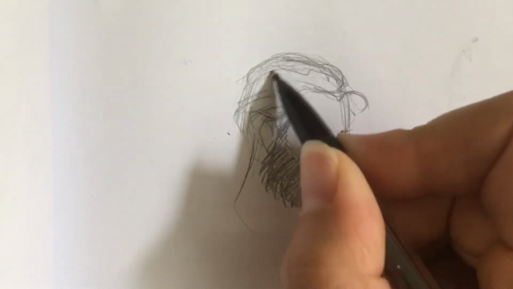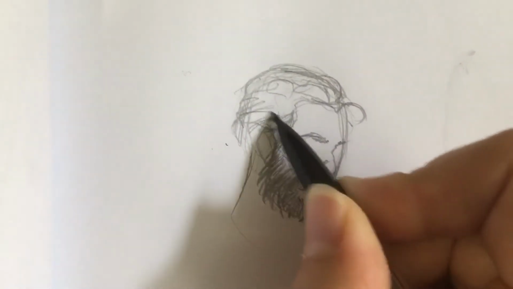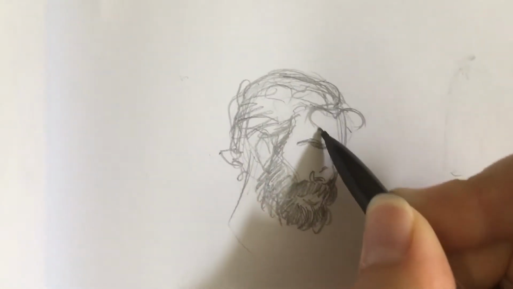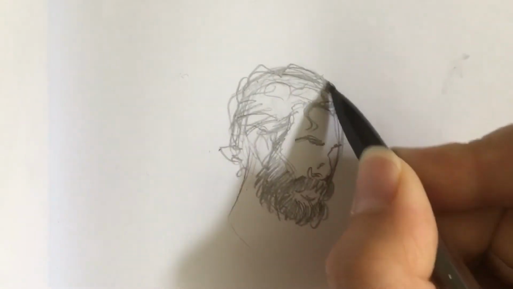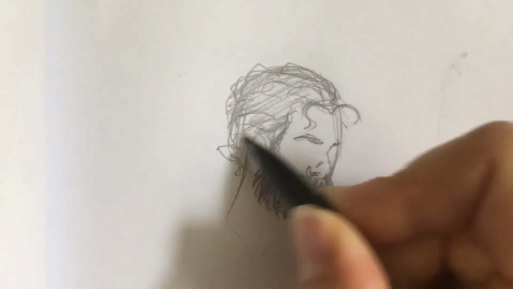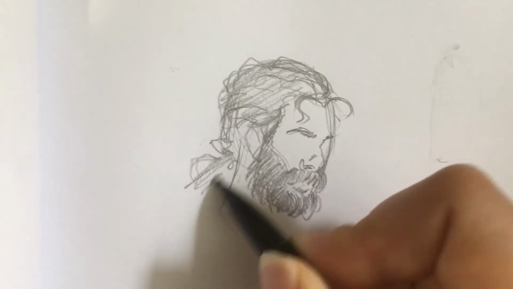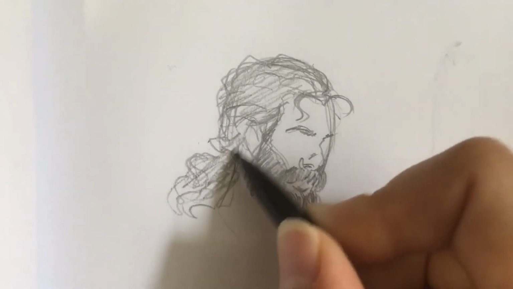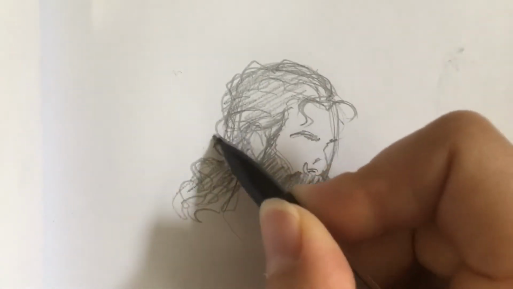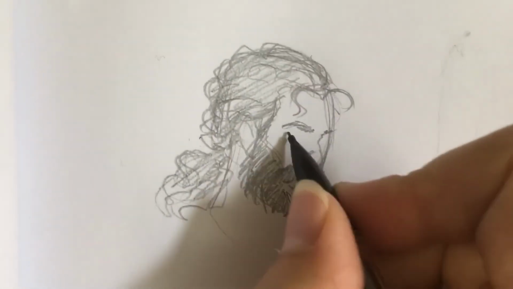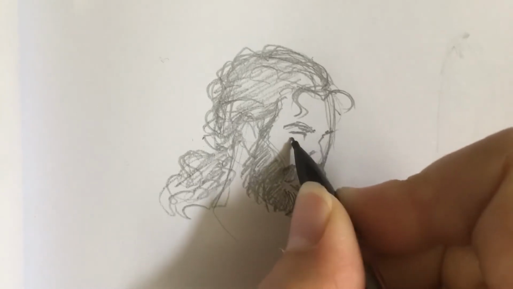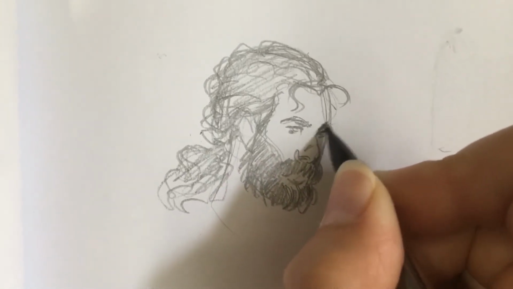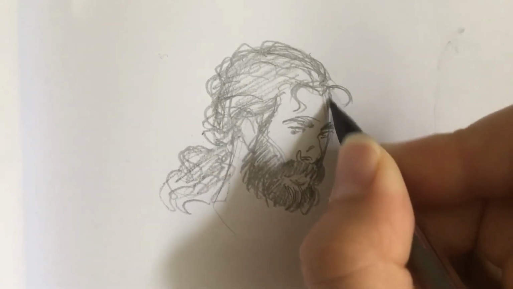So this guy's going to have wavy hair tied into a ponytail at the back, a couple of curls. Eyebrows.